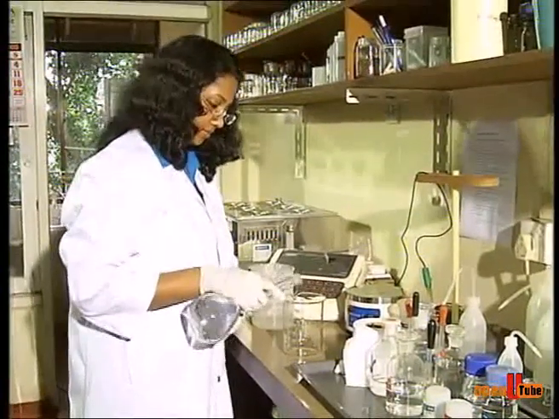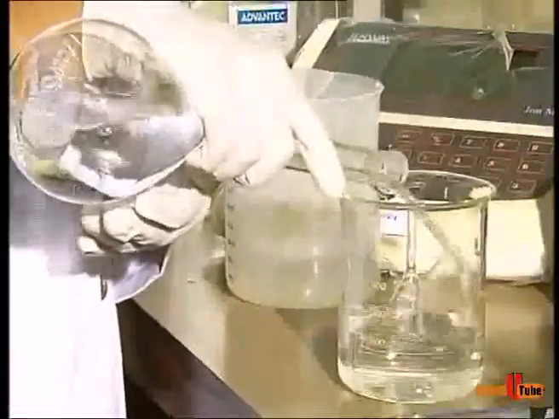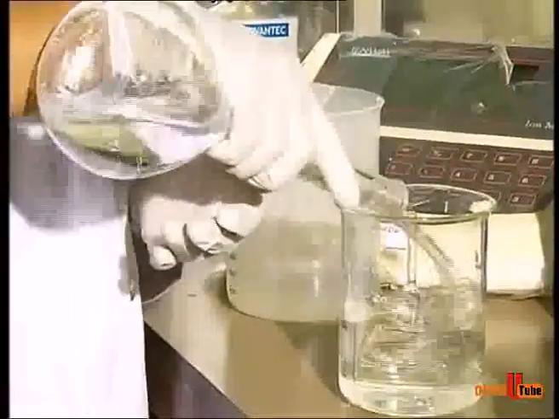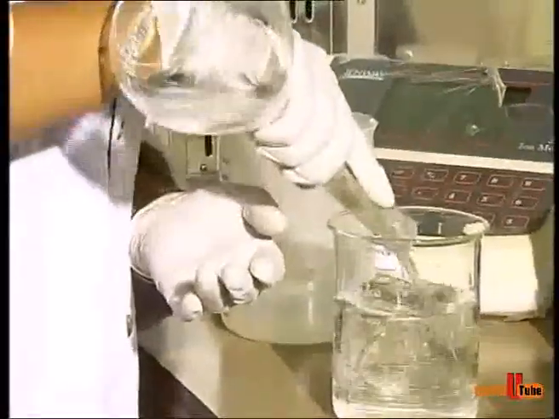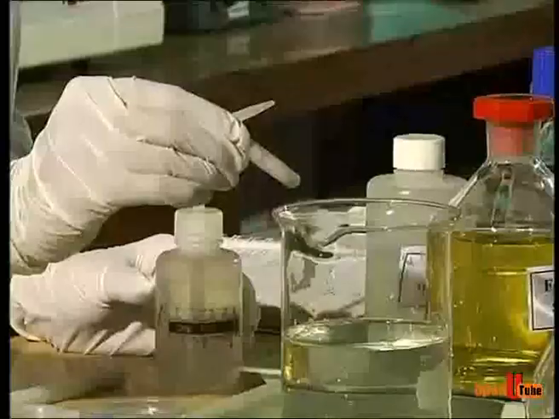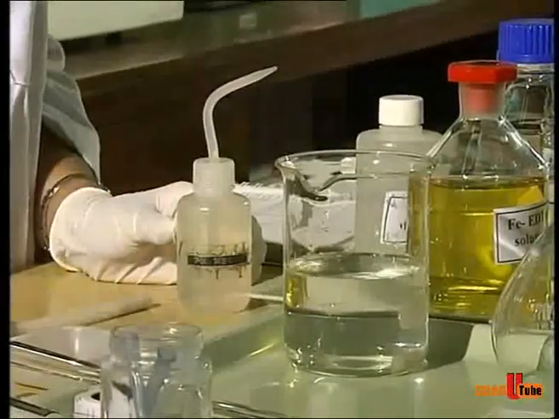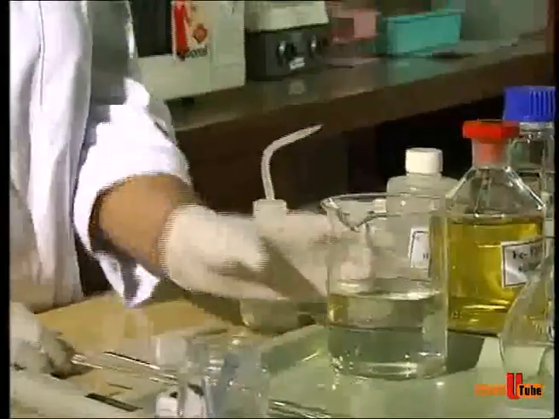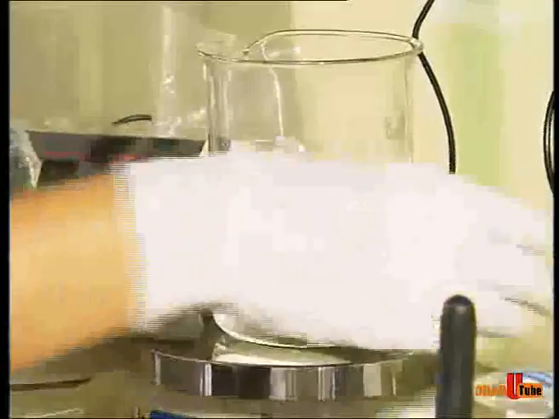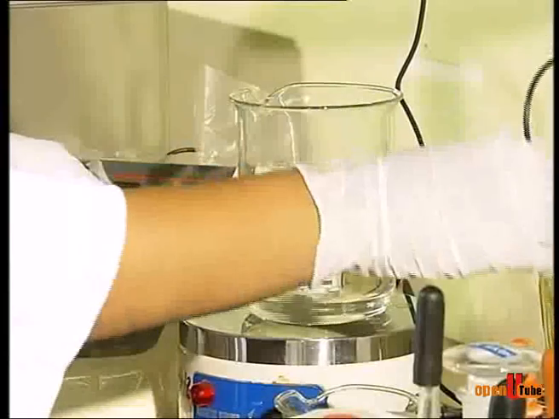It is necessary to measure the pH of the solution. The pH value of the solution needs to be adjusted to 5.8. To measure the pH, transfer the solution into a clean beaker and add a magnet into the beaker. Keep the beaker on a magnetic stirrer. Calibrate the pH meter before measuring the pH of the solution.